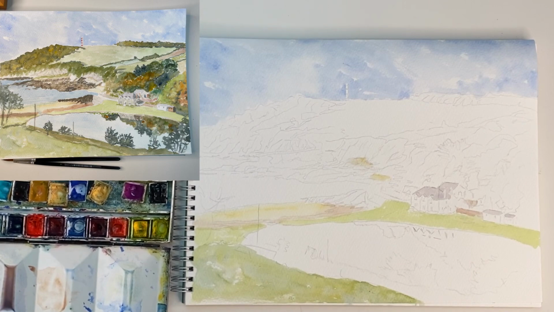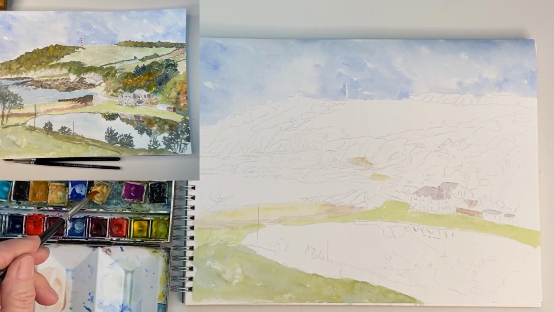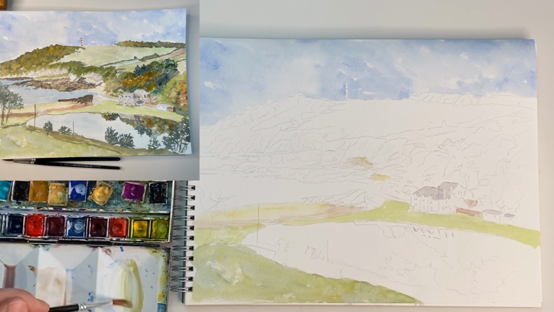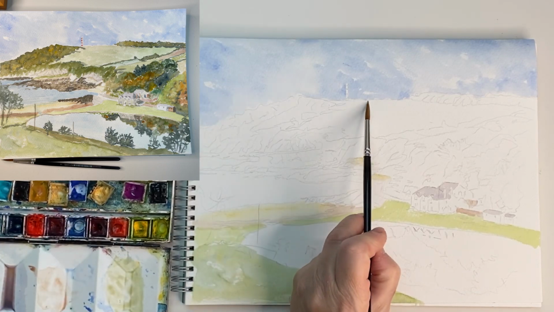So the next stage is to look at the hillside, which has got some areas that have been planted with trees and other areas that are just grazing. So I'm going to put the grazing pasture in before the trees. And it's not flat, it's sort of raised in the middle. So I'm starting with a mixture of the sky colour that was left and adding lots of Naples yellow. And I'm going to do sideways strokes.